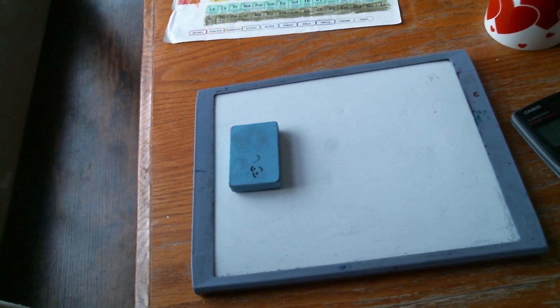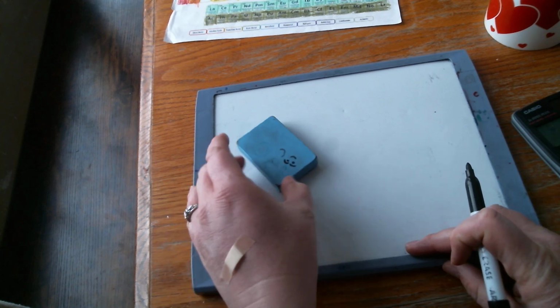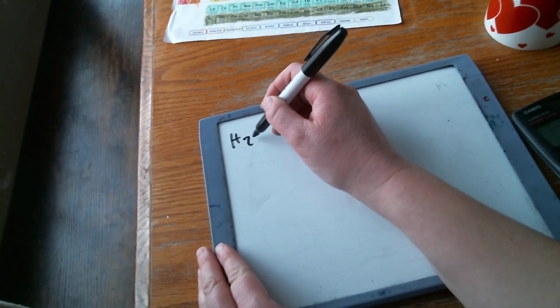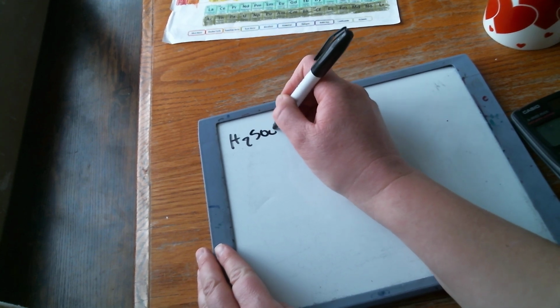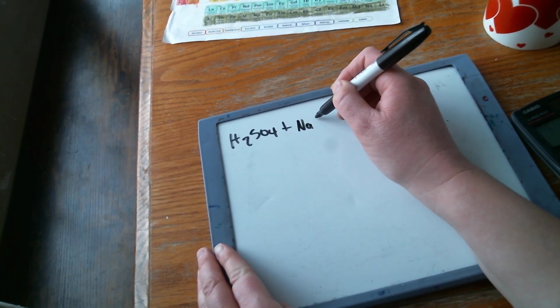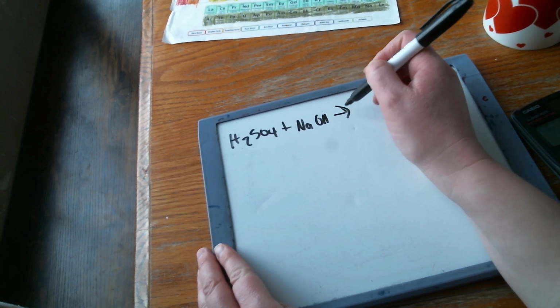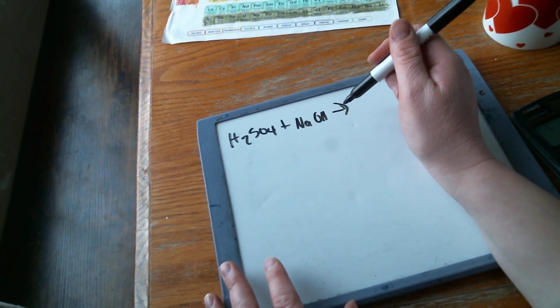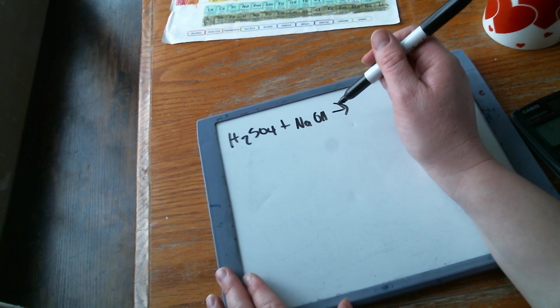Okay, so one way to make sodium sulfate is through a reaction of sulfuric acid. So the first thing you need to do is write out your chemical equation. H2SO4 plus sodium hydroxide yields. So you'll have to figure that out. And underneath that, go ahead and put what you're using.